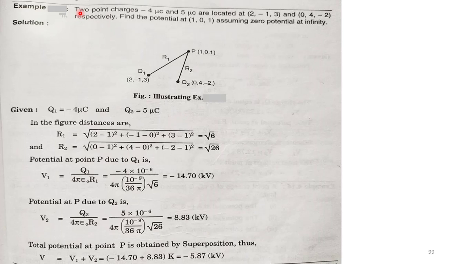Two point charges are given as minus 4 microcoulomb and 5 microcoulomb. Those are located at points (2, -1, 3) and (0, 4, -2) respectively. Now it is asked to find the potential at point (1, 0, 1), assuming zero potential at infinity.